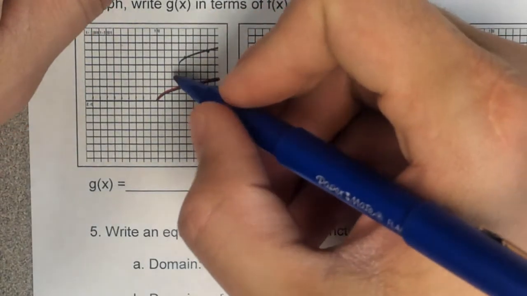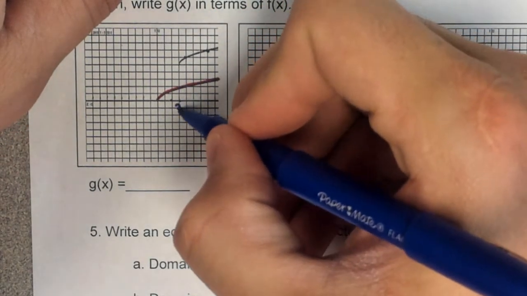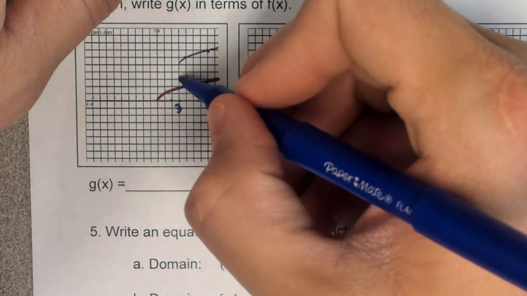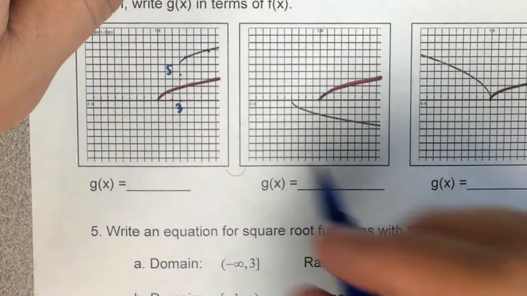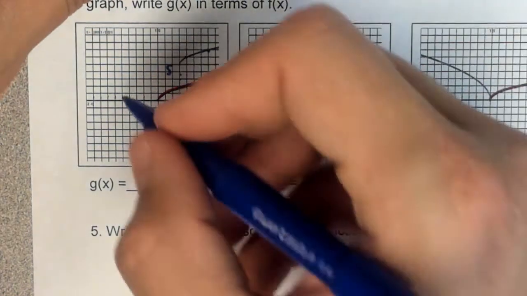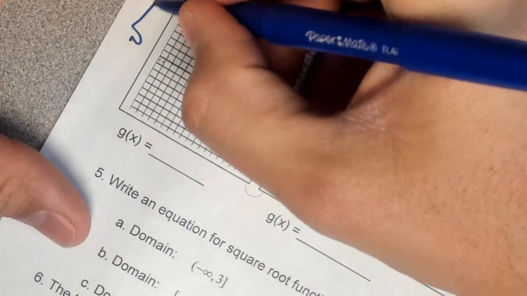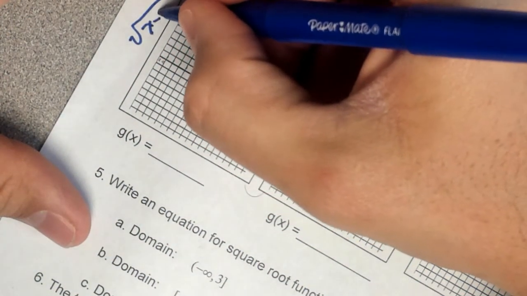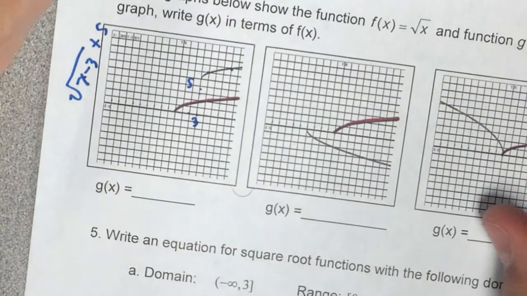Let's just see which way it moves. It moves 1, 2, 3 to the right, and 1, 2, 3, 4, 5 up. So 3 to the right and 5 up. If I also write this as an equation, the 3 to the right would be x minus 3, and the 5 up would be plus 5, like that.